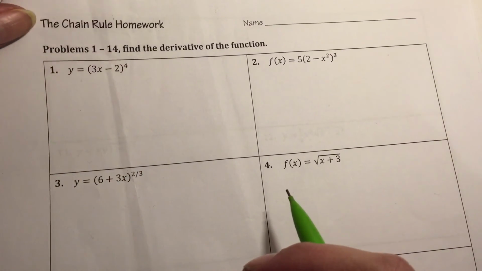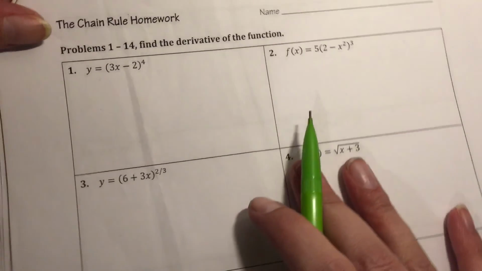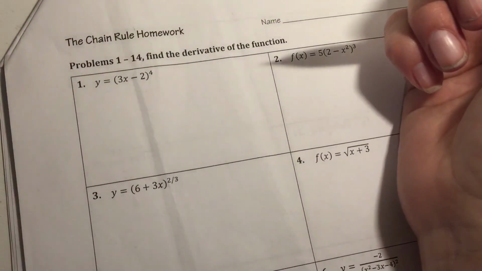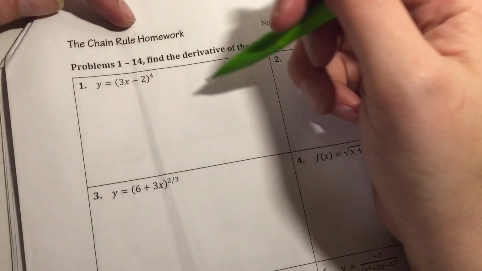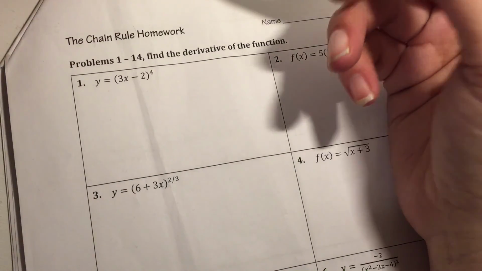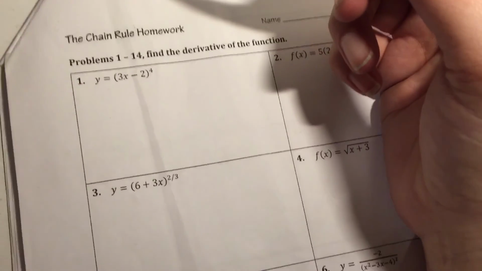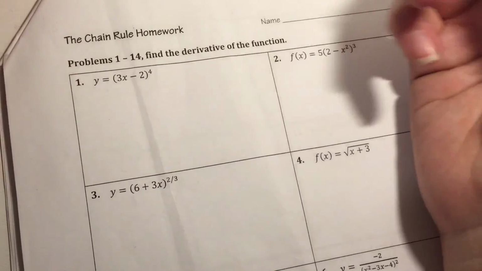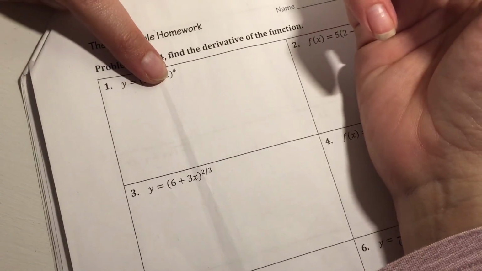So we are doing the chain rule packet, and some of these I'm going to do with just cover it up and bring it down. Other ones I am going to do with the f and the g. You, of course, are welcome to do whichever way you want, and then just make sure that you're getting the right answer. All right?